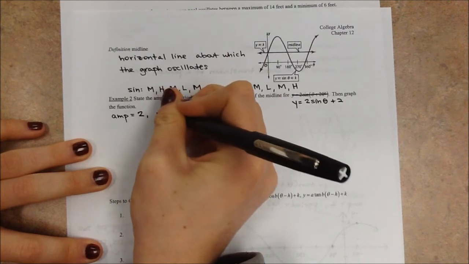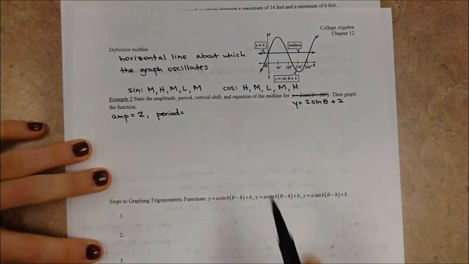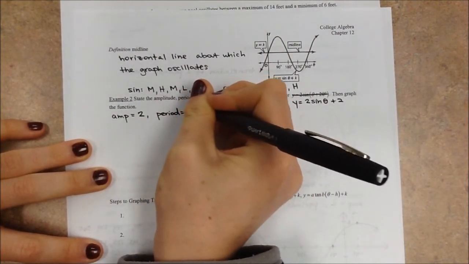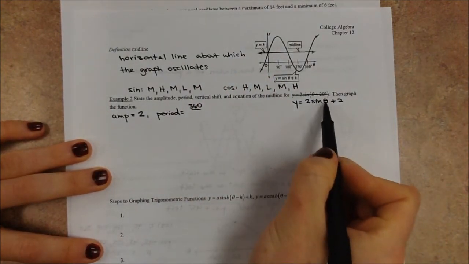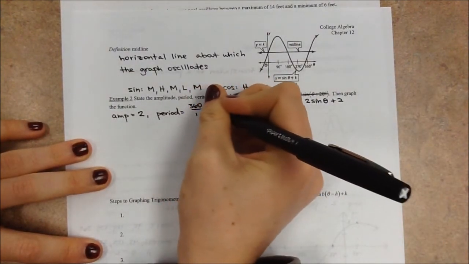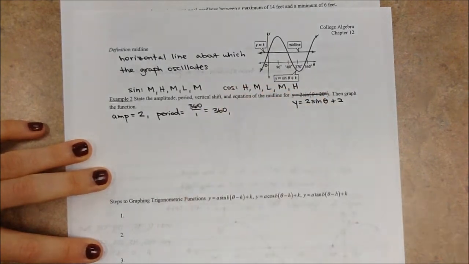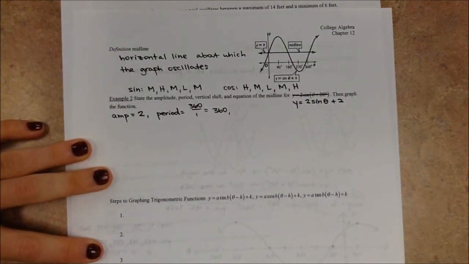The period, same thing. We still find the period the very same way. We take 360 and we divide it by whatever's in front of the theta. Now we don't see anything, which means it's 1. So our period is still just the standard period.